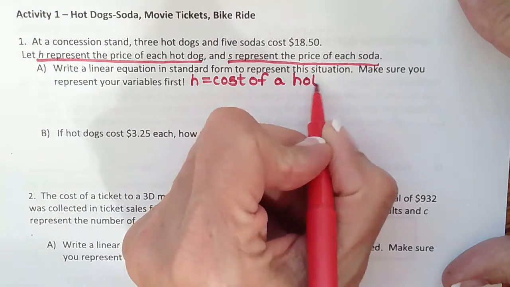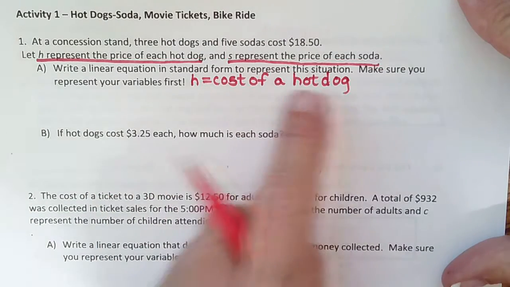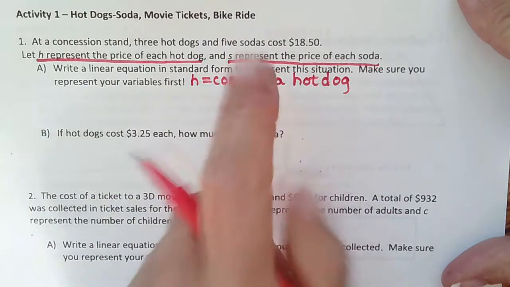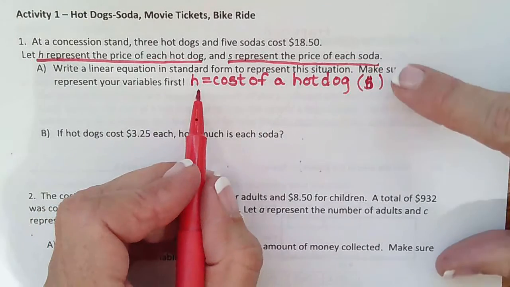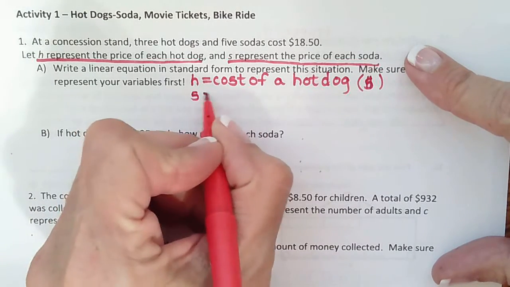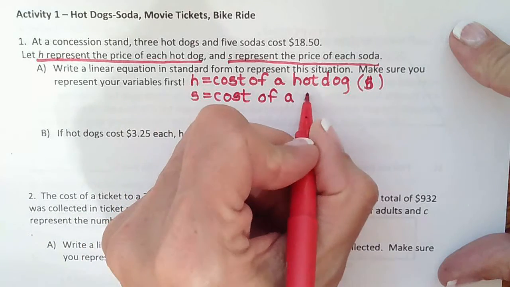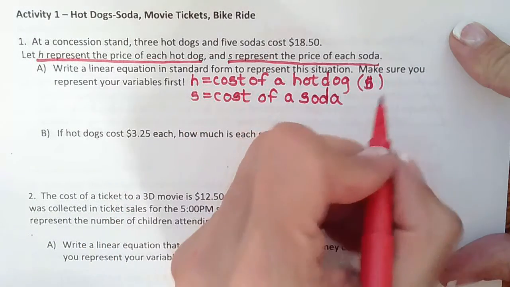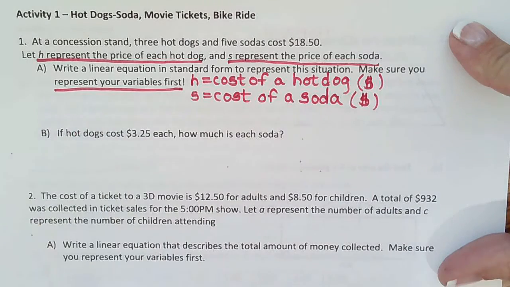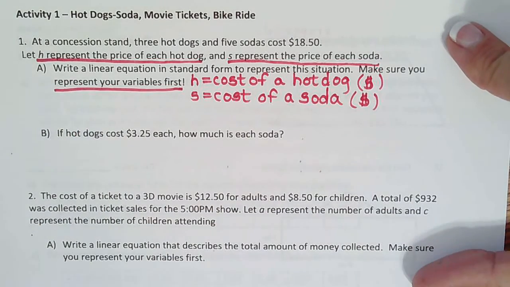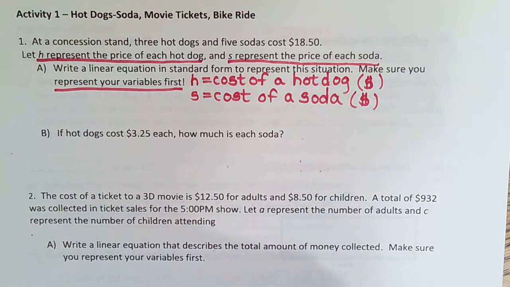And it says represent your variables, so make sure anytime it says that, you write your variable statement: use the letter, tell what it stands for, then give the units, dollars. And S is the cost of each soda, or cost of a soda. And that also would have units of dollars. So that's what represent your variables first means. And usually on every word problem, we have you do that first. After that, love these problems.